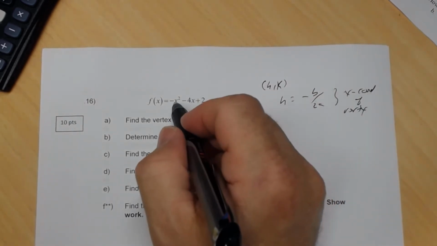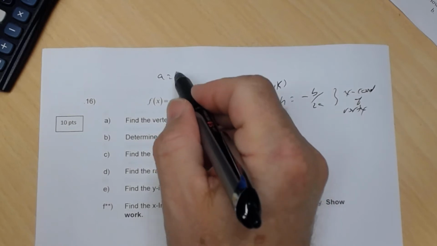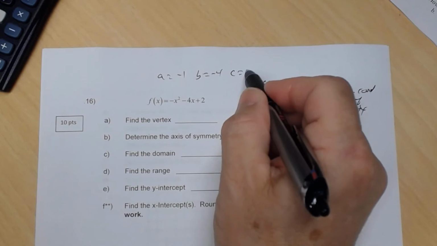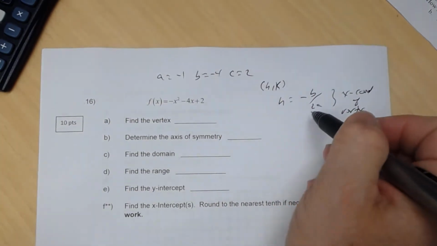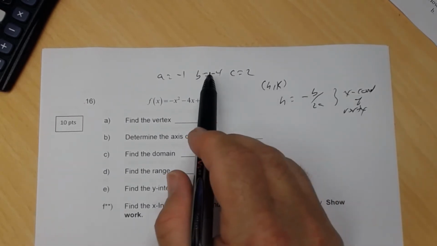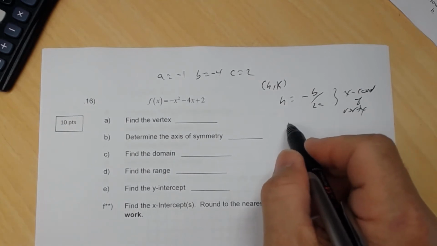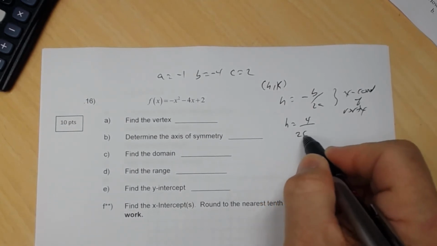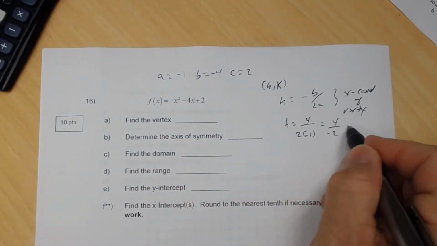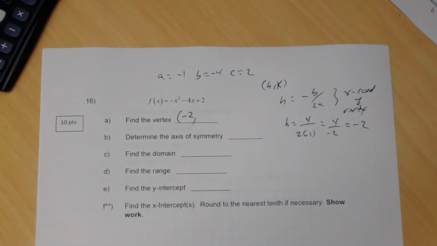All right, and then remember, this is general form, so you got to find a, b, and c. So a is the coefficient of x squared, so that's negative 1. b is the coefficient of x, that's negative 4. And c is your constant, so that's 2. And so to find the h-coordinate, I take the opposite of b. Well, if b is negative 4, the opposite of negative 4 is a positive 4. So h would be a positive 4 divided by 2 times a. a is a negative 1. So I get 4 divided by negative 2, which is negative 2. So that's the x-coordinate of my vertex.